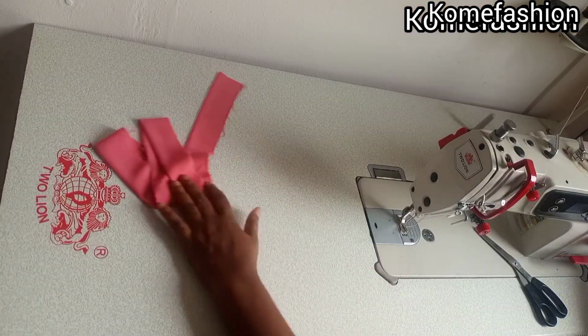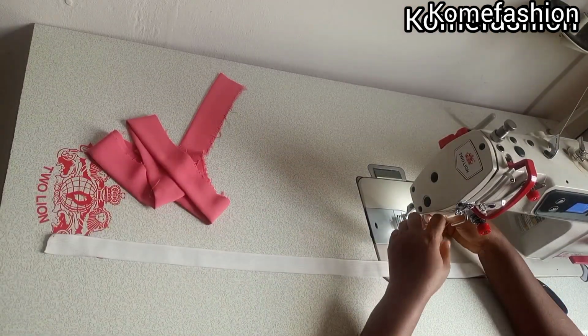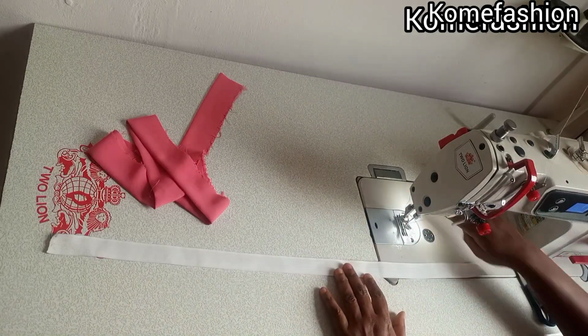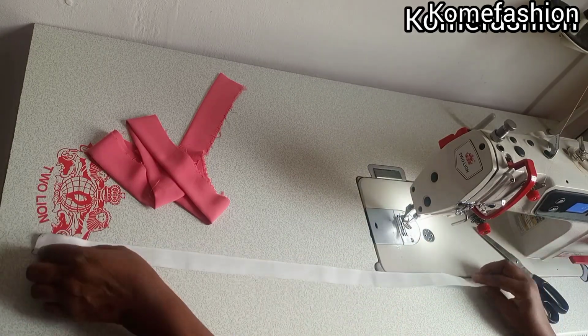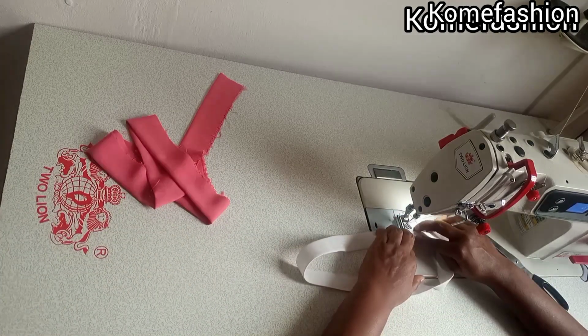So this is the elastic. I minus 6 inches from my normal waist measurement to get the elastic. So it depends on how stretchy the elastic is for you to get the measurement. Some are very stretchy, some are not stretchy at all. This one I'm working with is not so stretchy, okay?